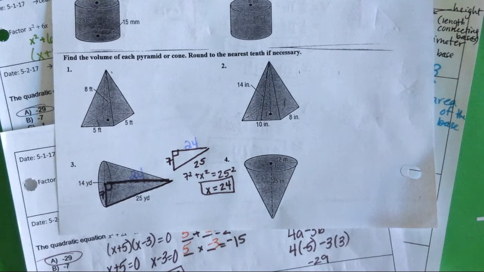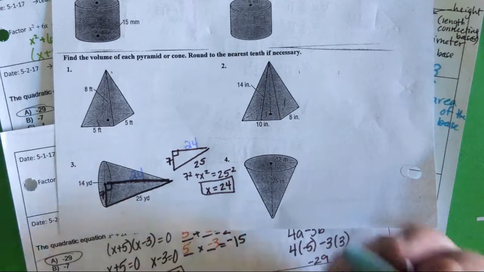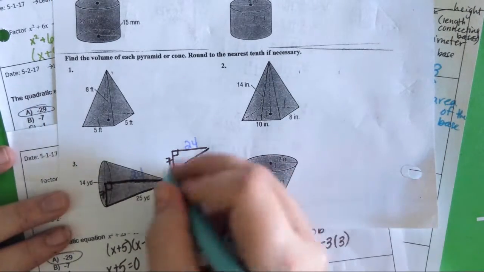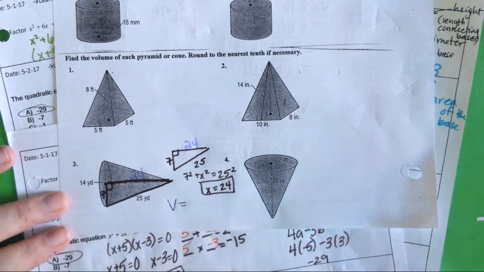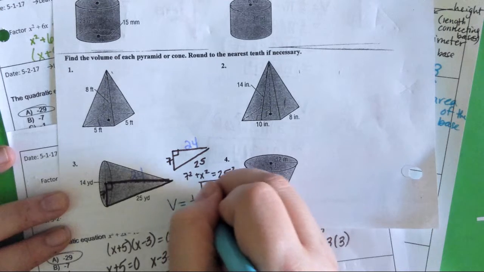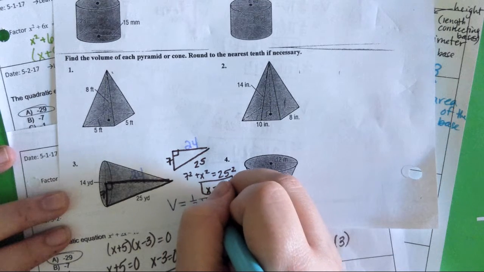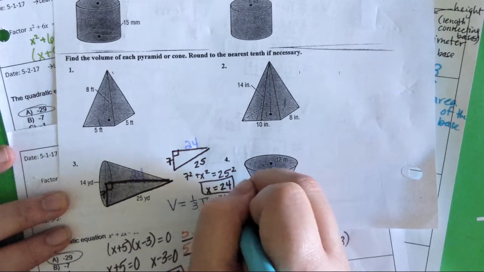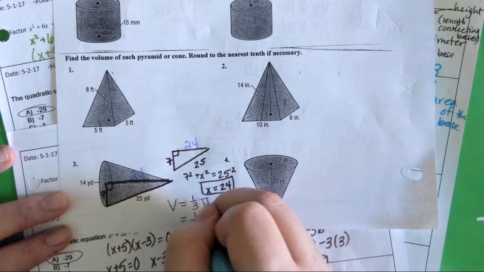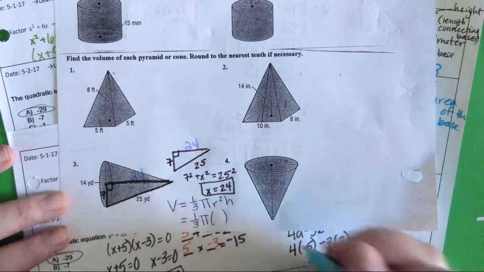What is the formula for the volume of a cone? 1/3 pi radius squared times height. Okay, and so my radius is what number? 7.